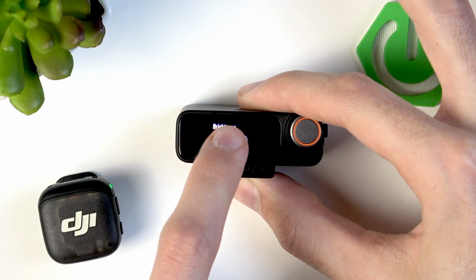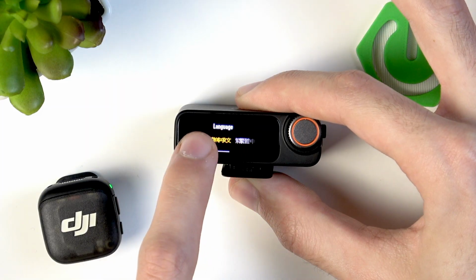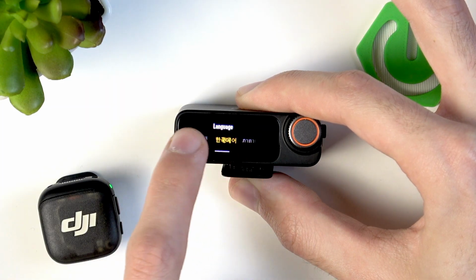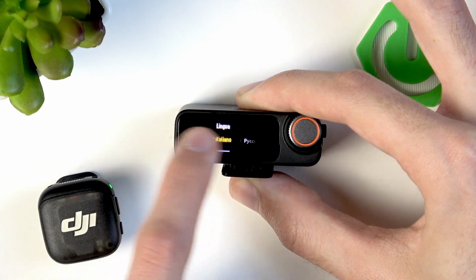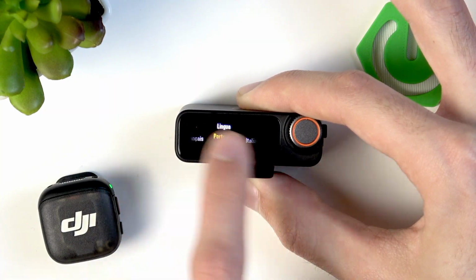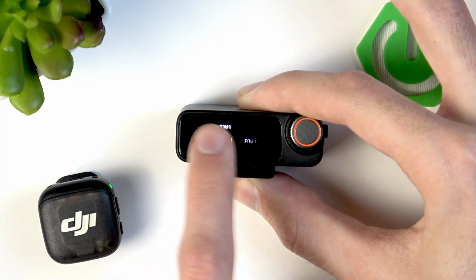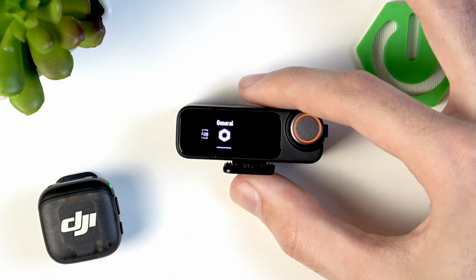In here you want to scroll once. You can go into language, and here you have a couple of languages to choose from. But you probably want to stay with English. However, as you can see, you have plenty of different options to choose from. But I will once again stay with English. And then you can just leave and you have your language.